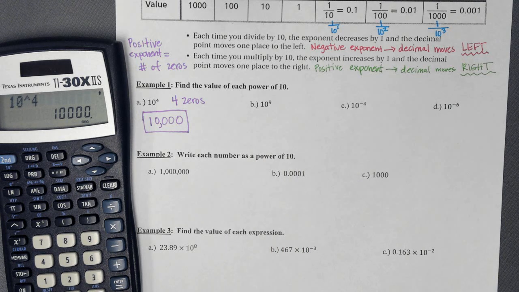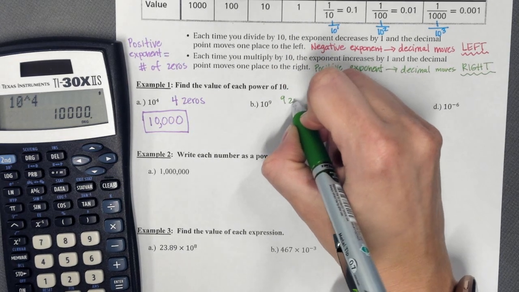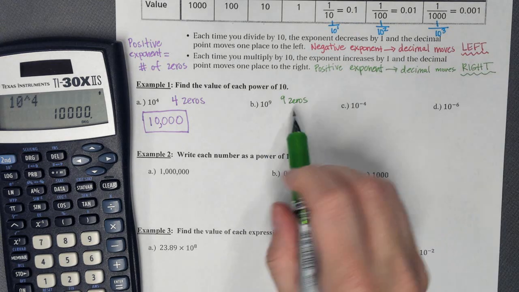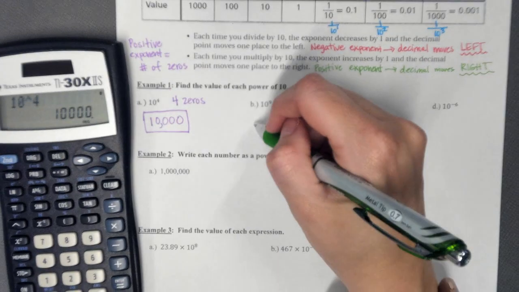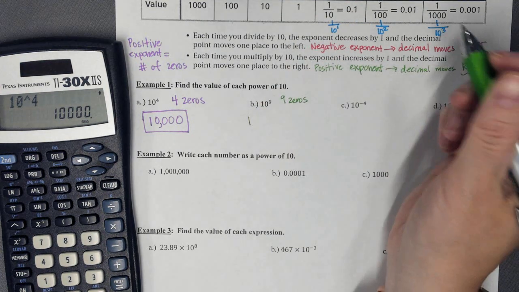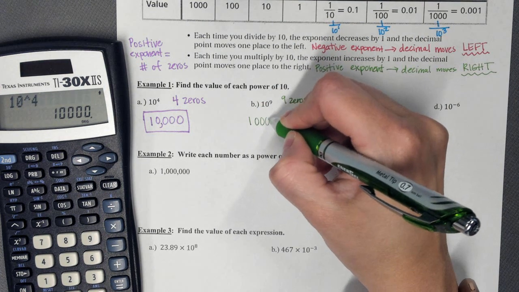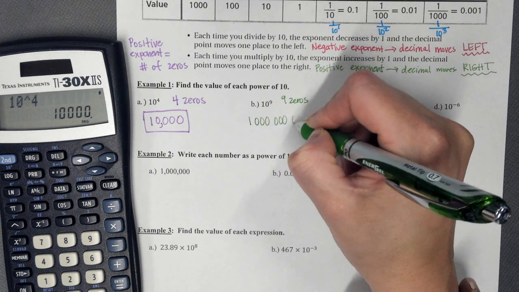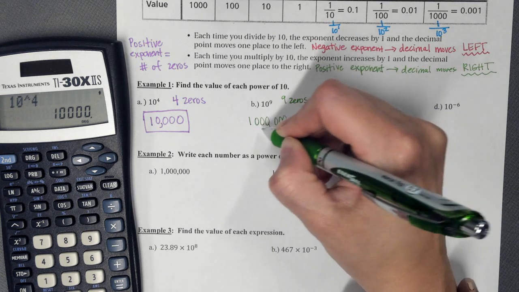Gabe, for B, how many zeros am I going to have? 9. Okay, so it's 9 zeros, because it's a positive exponent. So the 9 zeros go after the 1. I'm going to put a 1, and then 1, 2, 3, 4, 5, 6, 7, 8, 9, with commas.